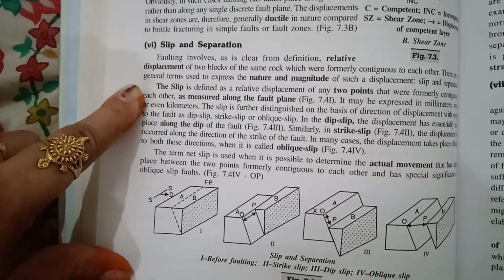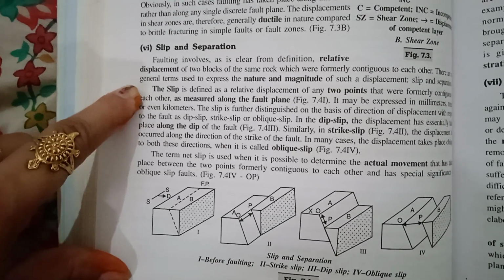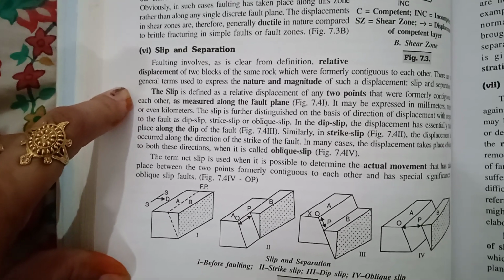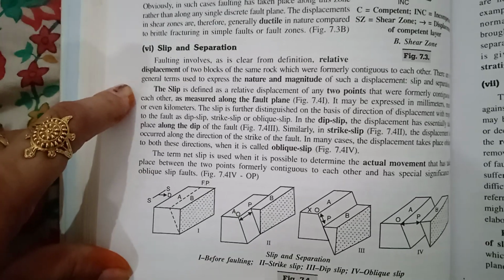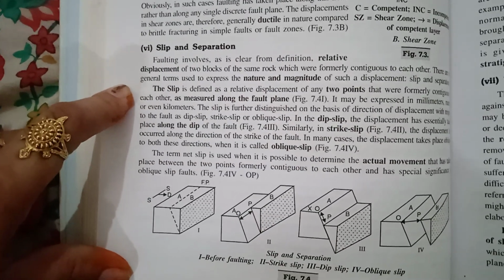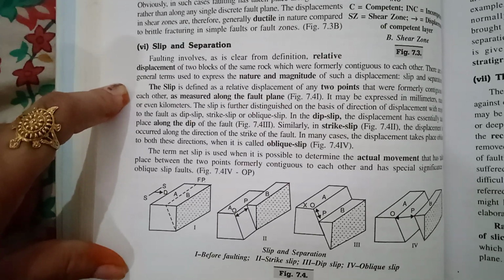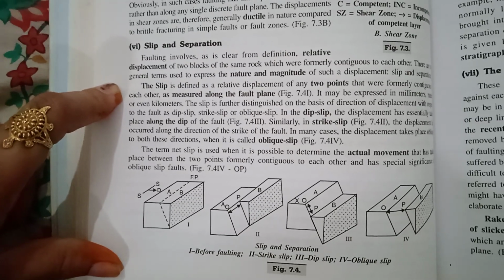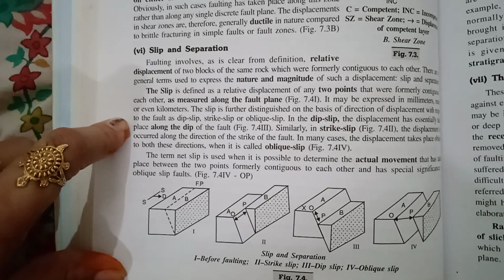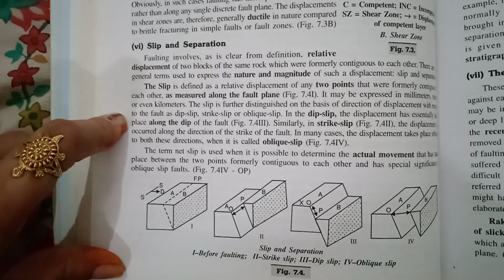The slip is defined as a relative displacement of any two points that were formerly contiguous to each other as measured along the fault plane. It may be expressed in millimeters, meters, or even kilometers. The slip is further distinguished on the basis of direction of displacement with respect to the fault as a dip slip, strike slip, or oblique slip.